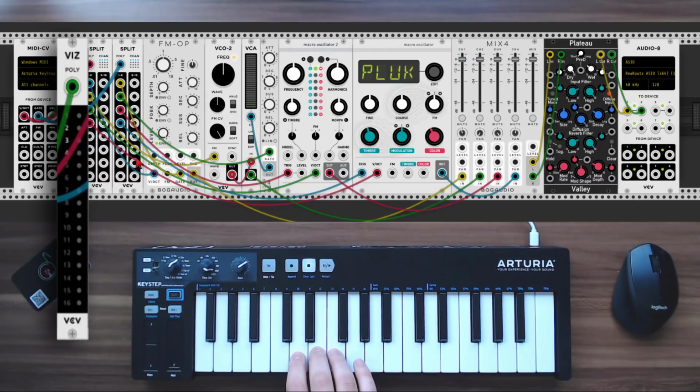3 notes will always be 1, 2, 3, and 4 notes, it will always start from channel number 1, and so on.